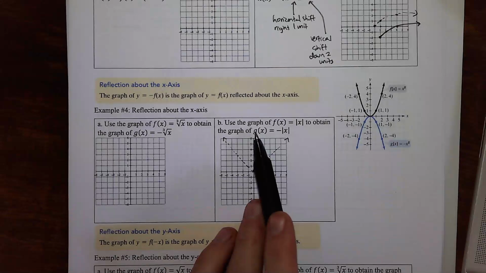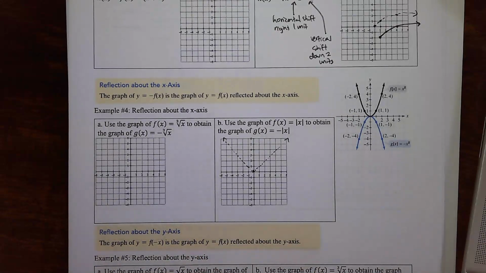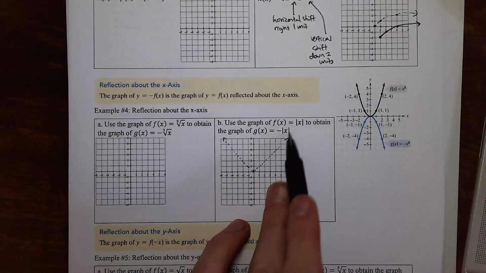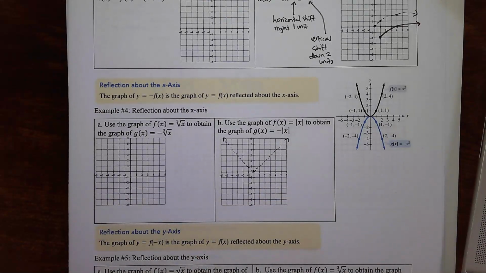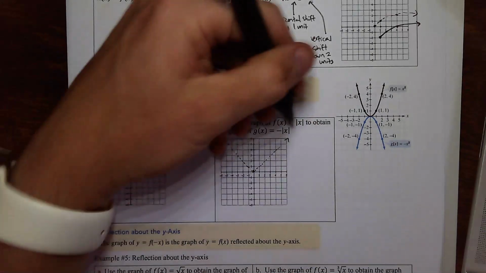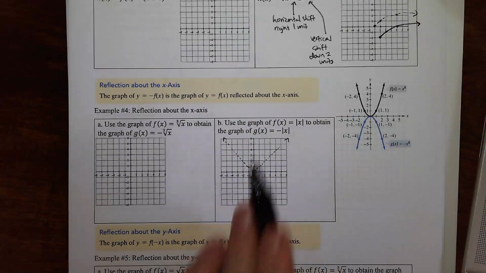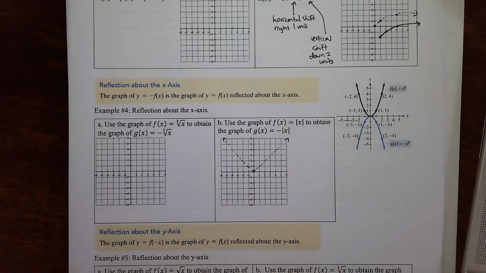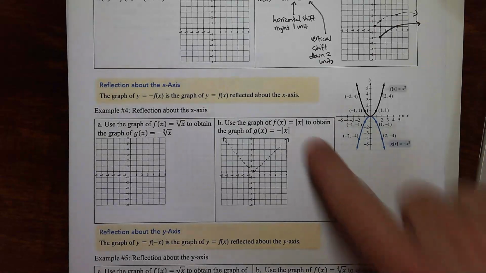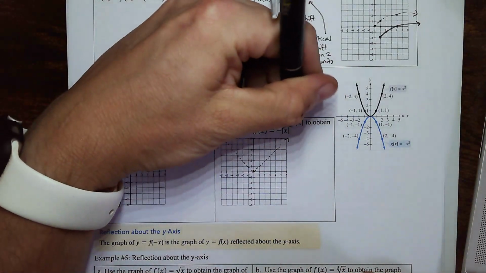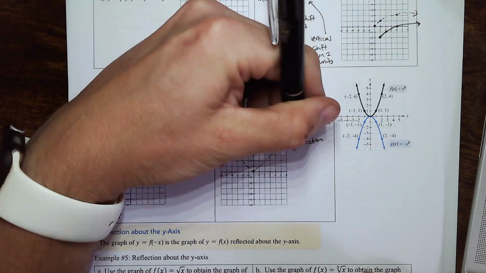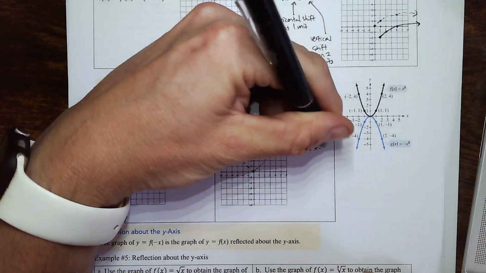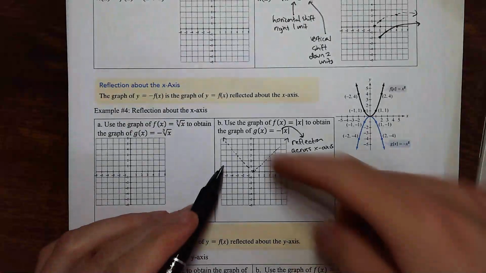Now, I'm going to graph g of x equals negative absolute value of x. So it's doing a negative to the whole expression. Anytime you do a negative to the whole expression, you're going to reflect it about the x-axis. Now this is a little tricky here. Doing it to the whole thing, it's going to be a reflection across the x-axis.